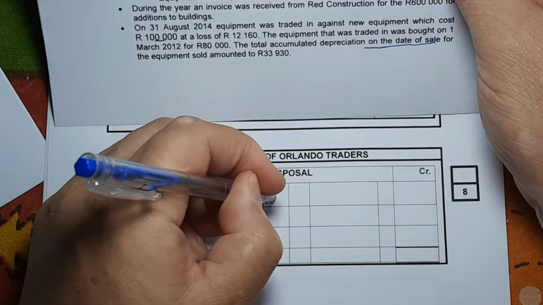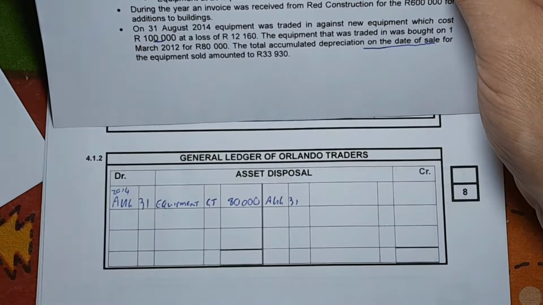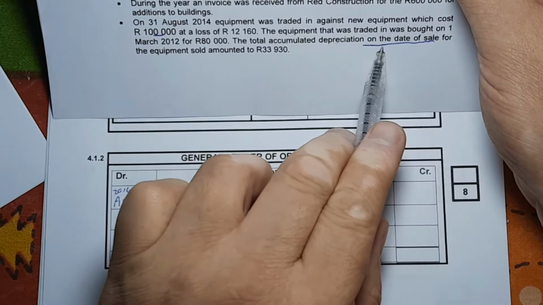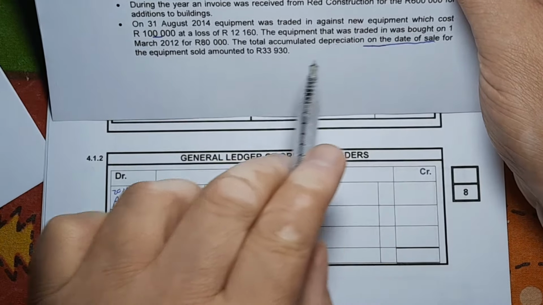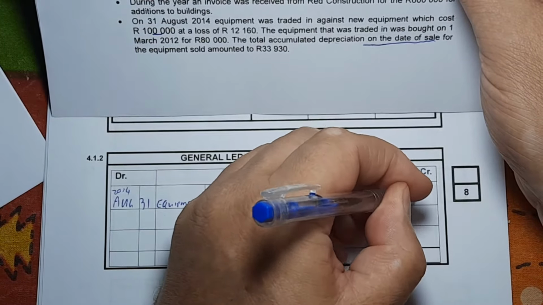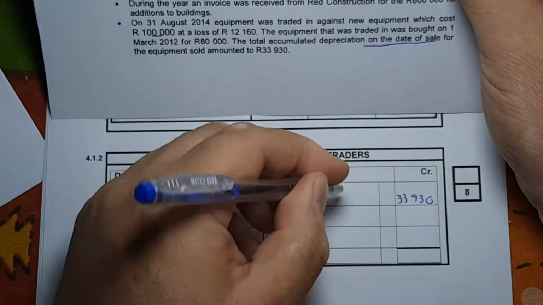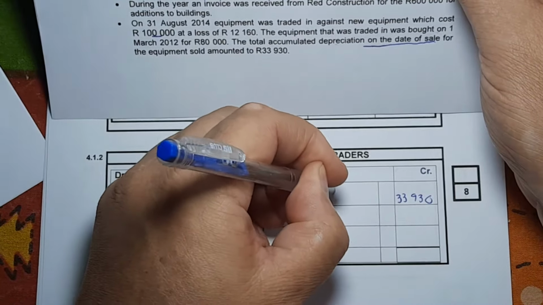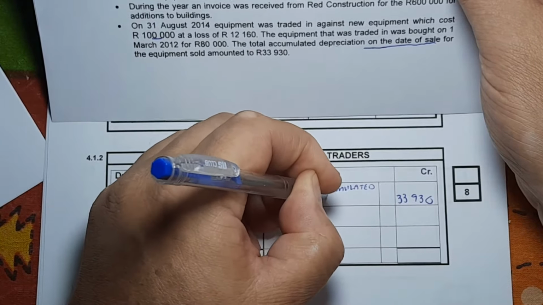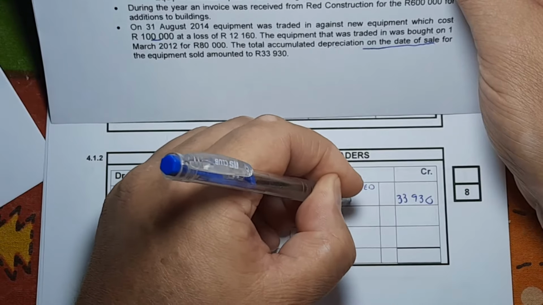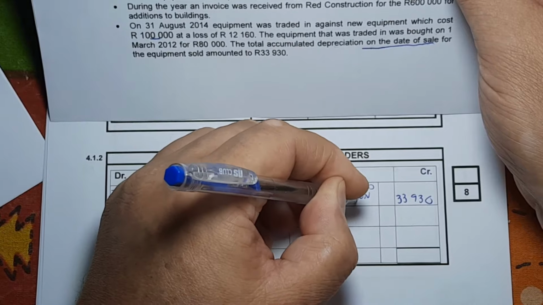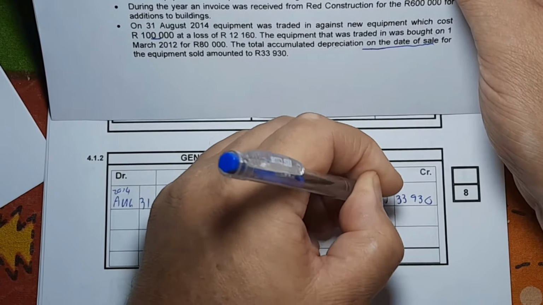Then, still on August 31st, the accumulated depreciation on the date of sale, that's important, we don't need to work out anything else, amounted to 33,930. So this would be accumulated depreciation, equipment, General Journal.